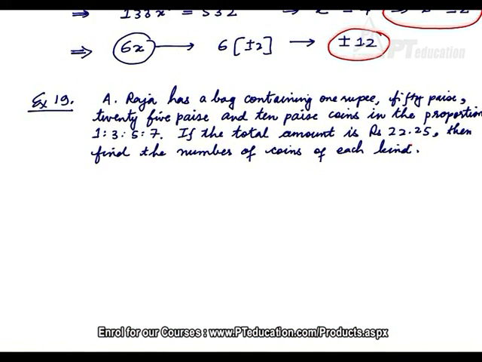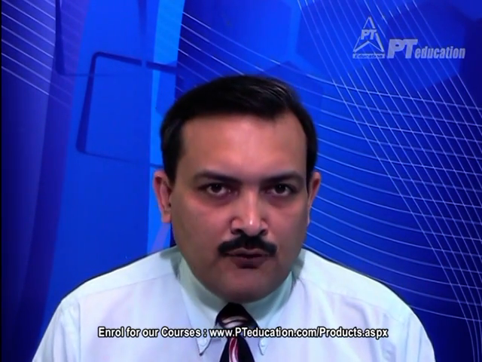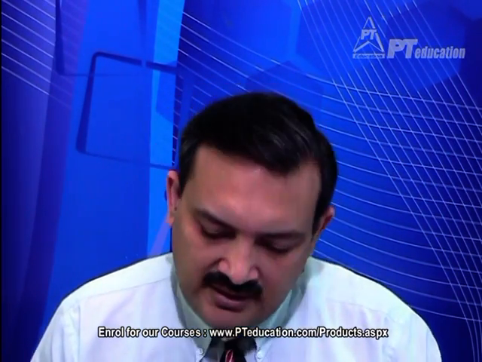Okay, as you can see in the notepad, example 19 says, a Raja has a bag containing 1 rupee, 50 paise, 25 paise and 10 paise coins in the proportion 1:3:5:7. If the total amount is rupees 22.25, then find the number of coins of each kind. We have solved one question of this type earlier. Let us solve this one again. Solution. In the earlier question of this variety, since the number of coins of each type was the same, we had taken x as the number of coins. But here, the number of coins itself has changed. So here, the solution will be slightly different.